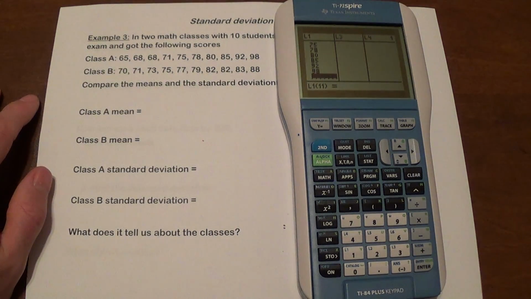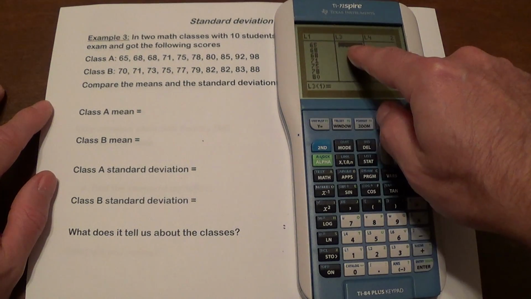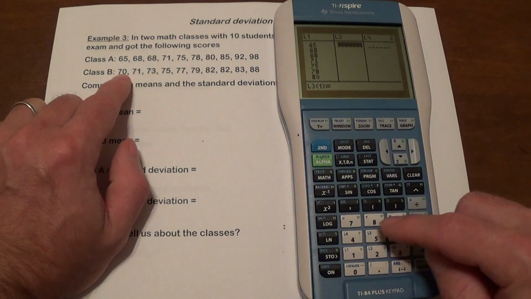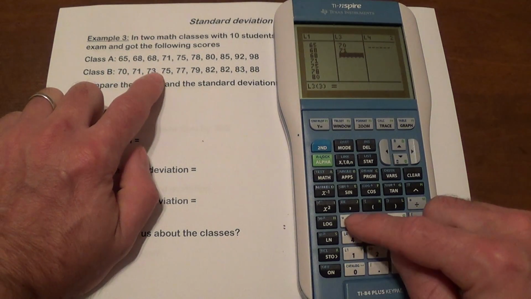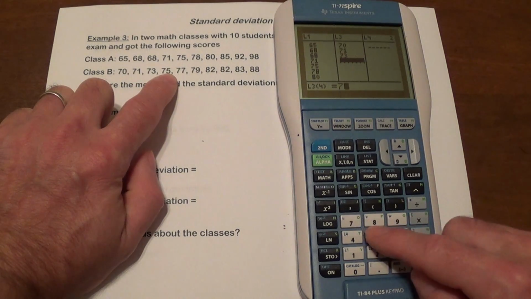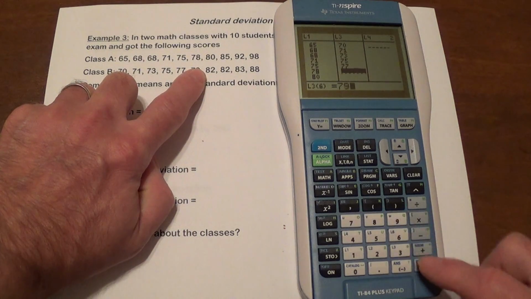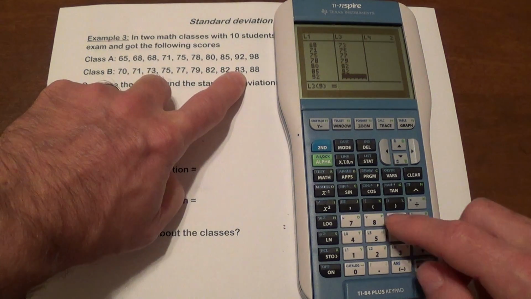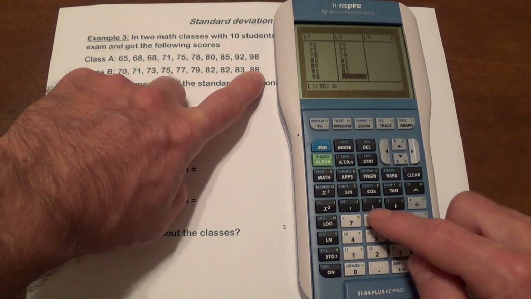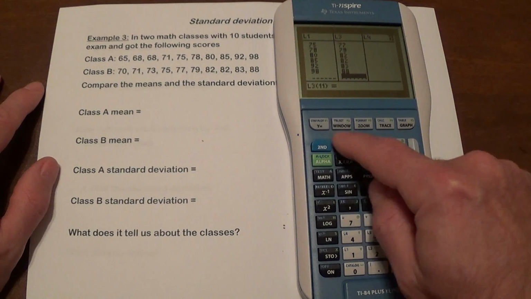Okay, so got that, and I'm going to come over here. This is L3, and I'm going to enter my numbers for the second class: 70, 71, 73, 75, 77, 79, 82, 82, 83, and 88. Okay, so we're going to exit this.